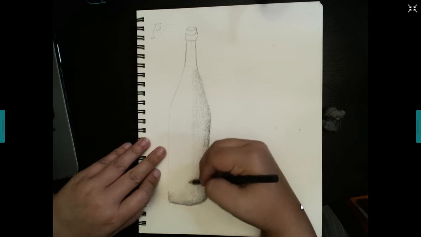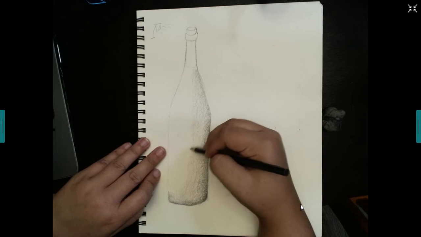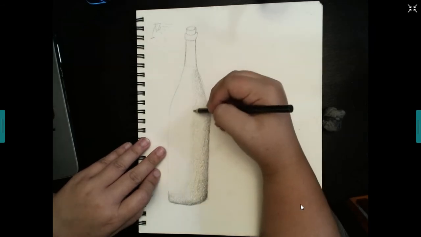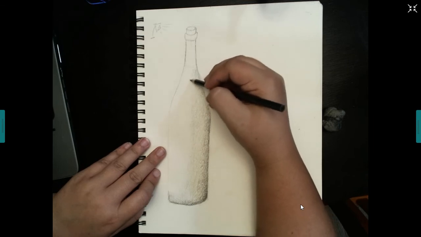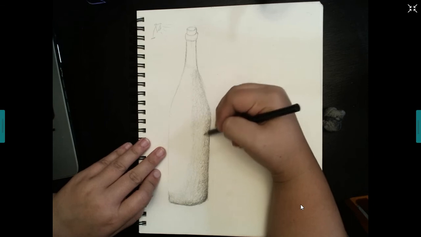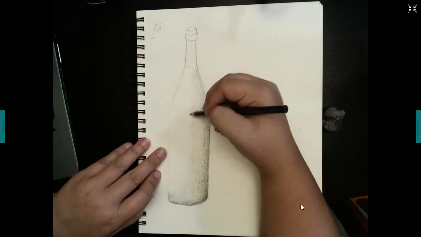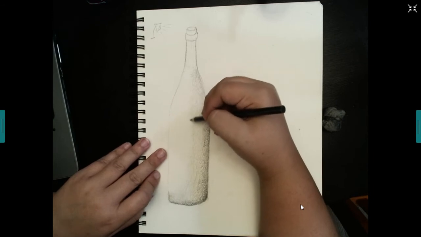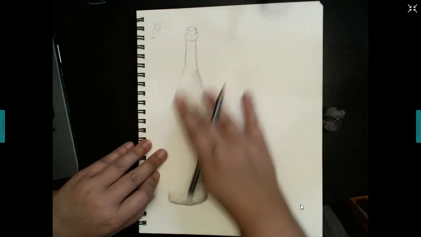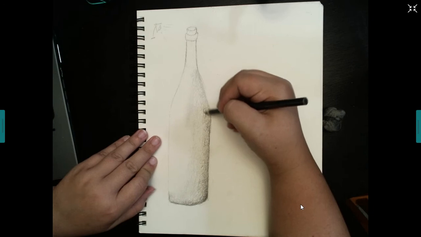And so you can see I'm just trying to blend my shading a bit between the cone and the cylinder, so it's more like a single object, which it is. So then we'll come back here and we're just deepening our value. Wait, sorry, this is bothering me. There. Okay, so we're just going to be deepening this value a bit here.